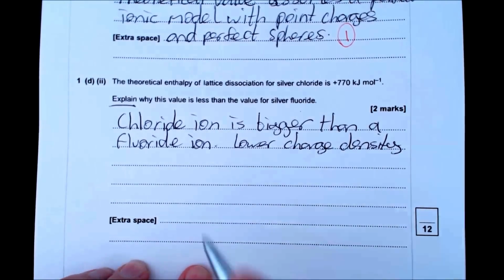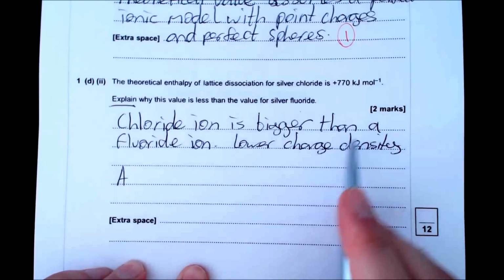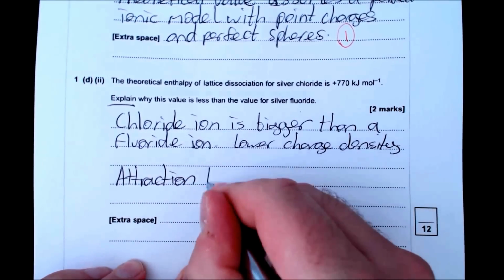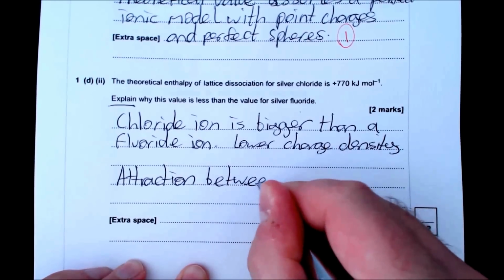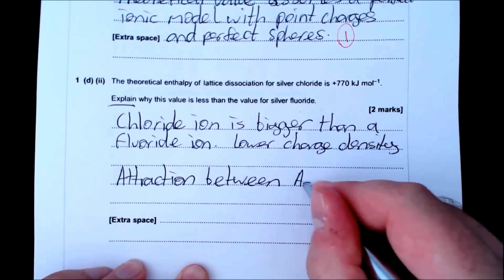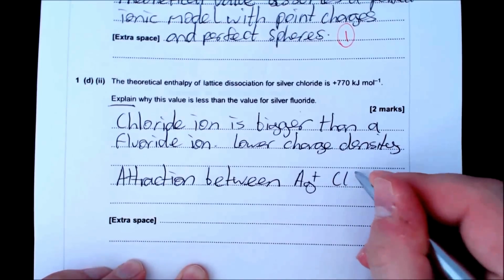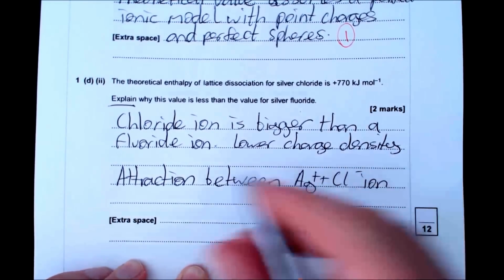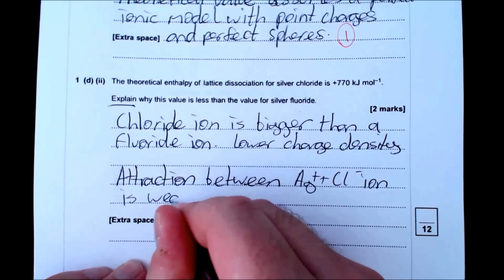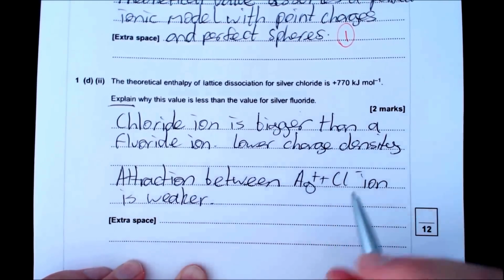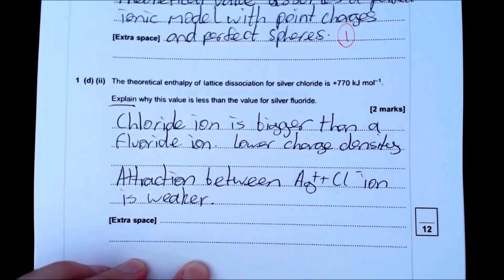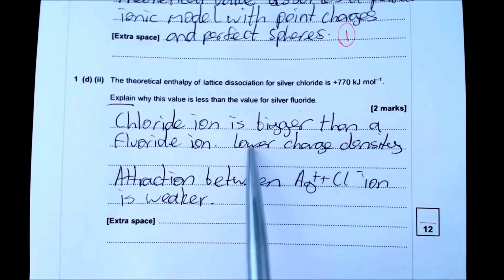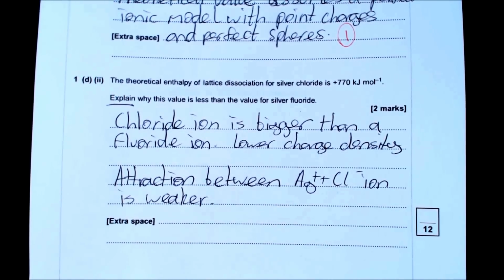And we just need to say that the attraction between the Ag+, which is the silver, and the Cl- ion is weaker, or you could say the attraction between the Ag+ and F- ion is stronger. So because of this reduced charge density in the ion, the attraction is not as great.